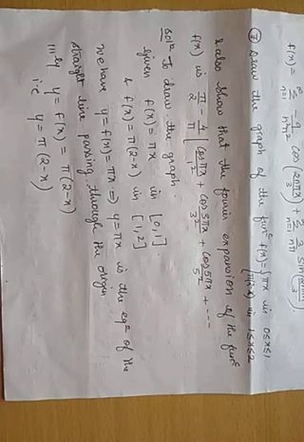Students, now the next problem I am taking is a very important problem from the exam point of view. Such problems we have already dealt with in the range minus pi to plus pi. Now we are dealing with an arbitrary range.